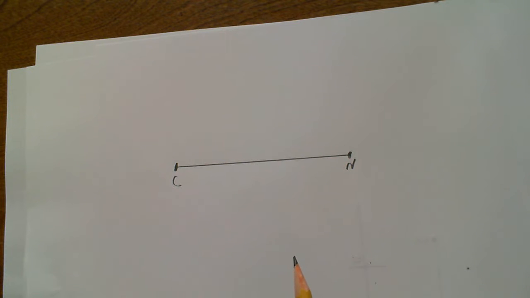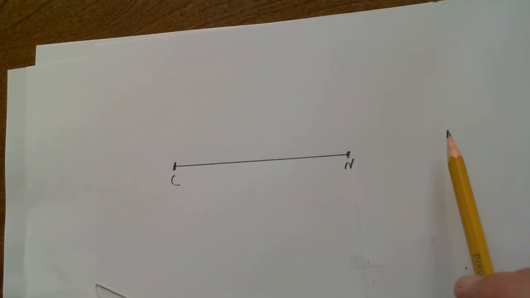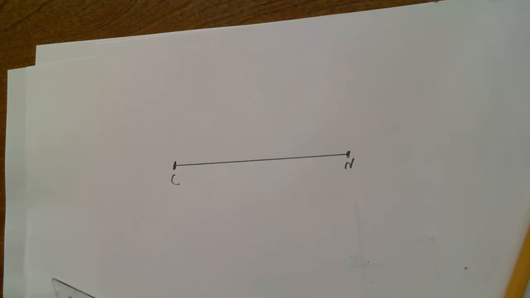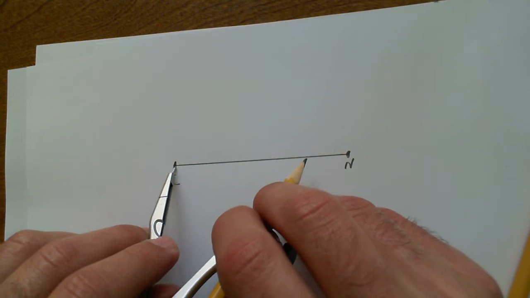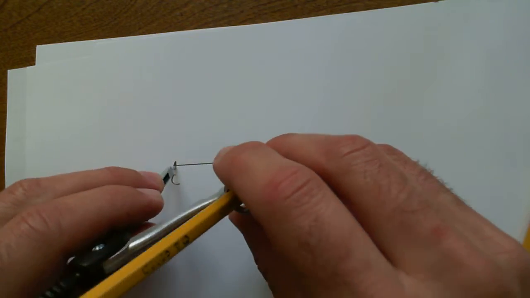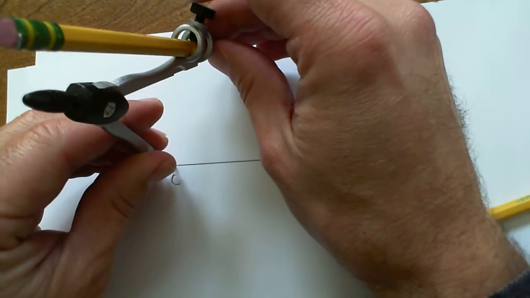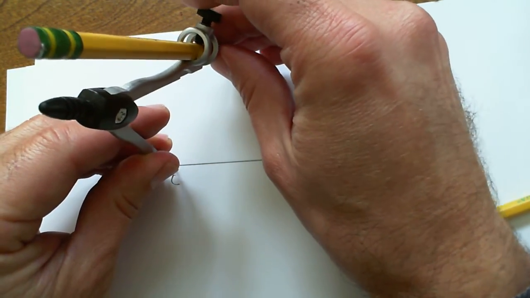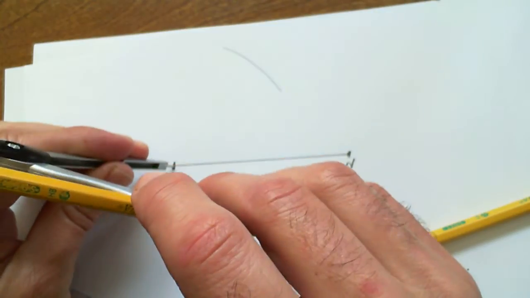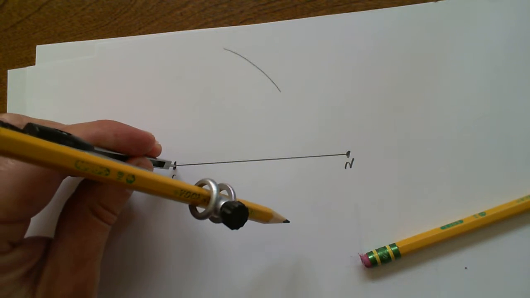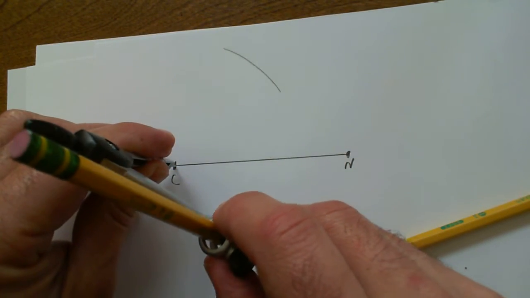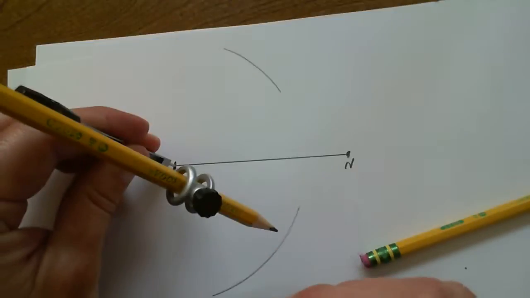Now, a couple things. You can't use a protractor to make it 90 degrees, and you can't measure it with a ruler. So here's what you do. You take your compass and you make it go past the halfway point. I put my sharp part on the C, and I strike an arc above the line segment and an arc below the line segment.